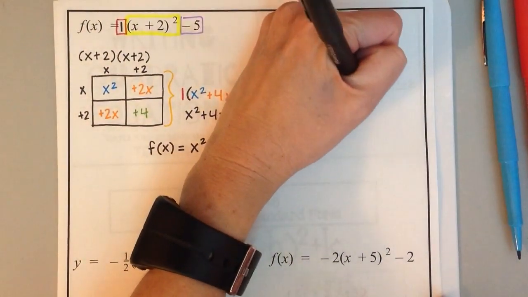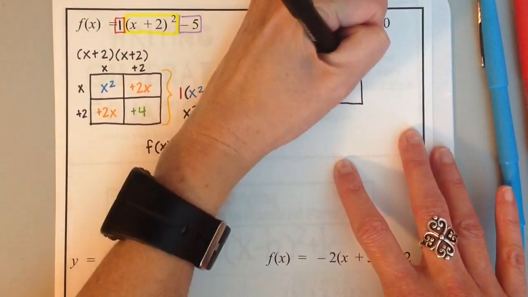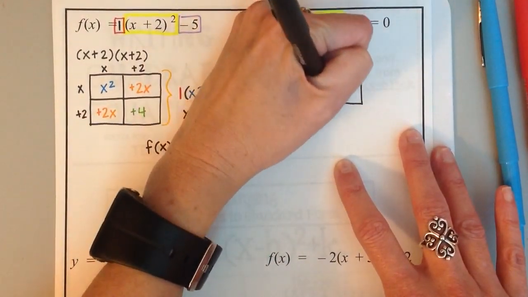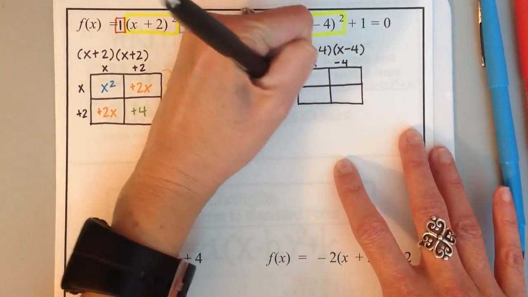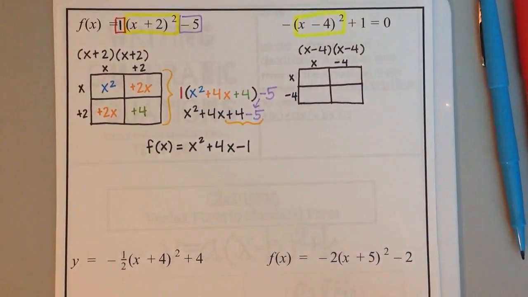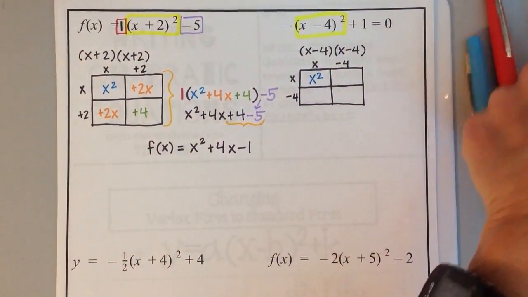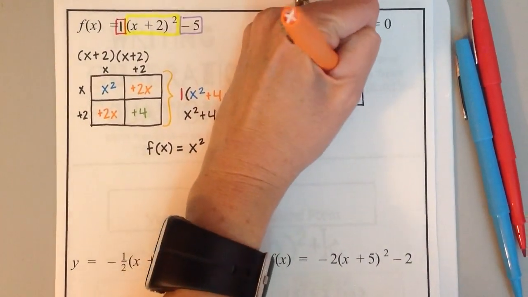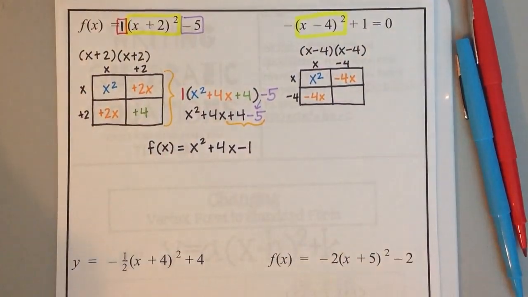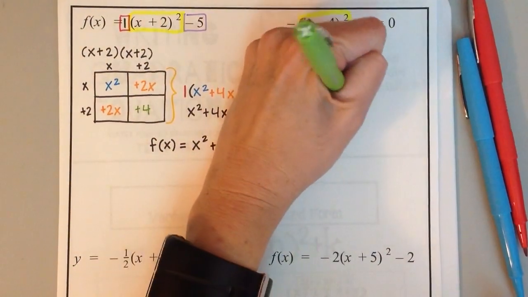So I'm going to go ahead and draw my box. And again, you don't have to make your box real large, just large enough for you to multiply everything together. So we put x minus 4 along the side and top. And now I'm going to start multiplying. So x times x is x squared. And then I know along my diagonals in both boxes I can write negative 4x, because that's what I get when I multiply a negative 4 with an x. And then when I multiply a negative 4 times a negative 4, I'm going to end up with a positive 16 in the final box.